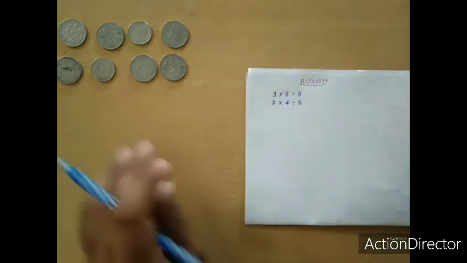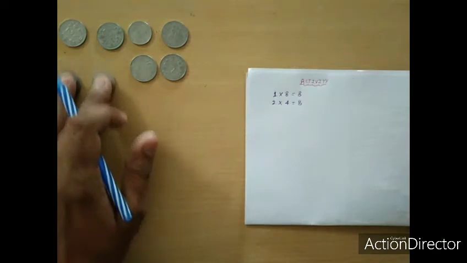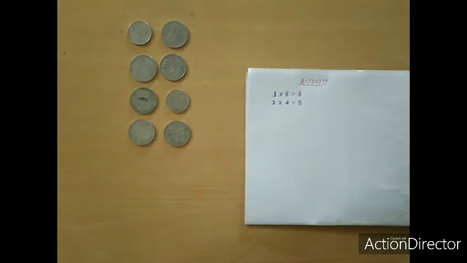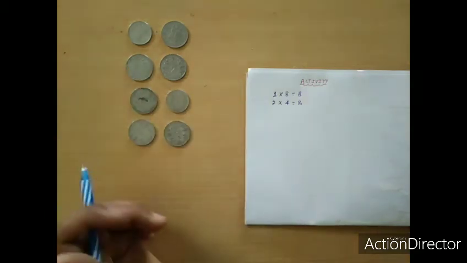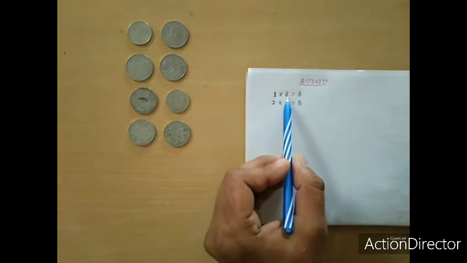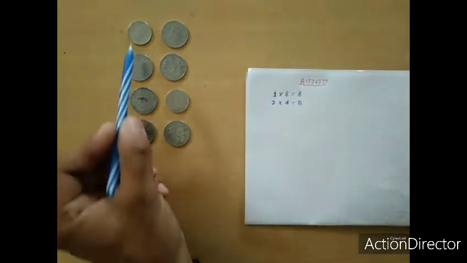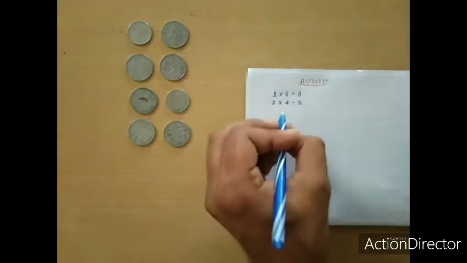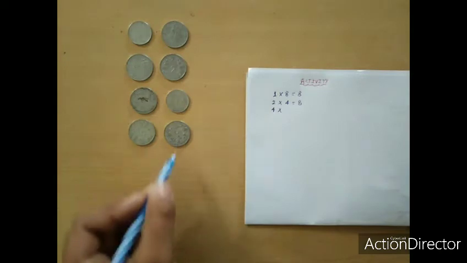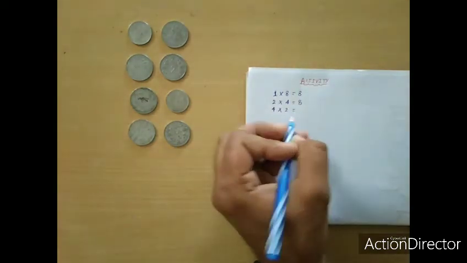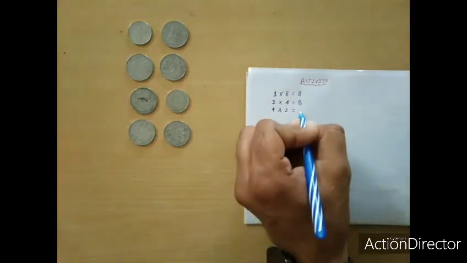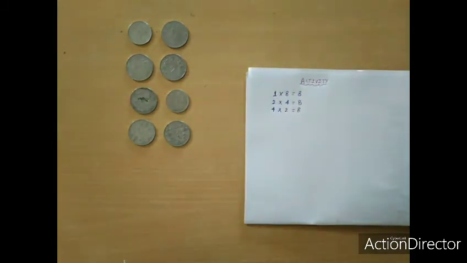Now here we again arrange these coins in another order. What is the total number of rows here? So remember one point: first we write the number of rows, and after that we write the total number of columns. So 1, 2, 3, 4, total number of rows 4. Total number of columns 1, 2, right? So here we write 4 2s are 8.